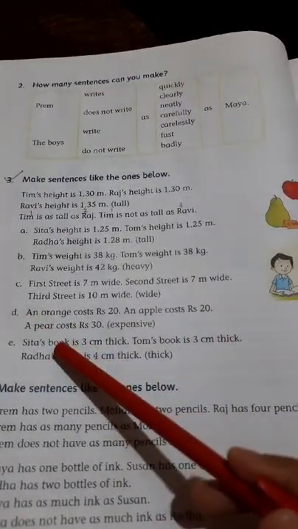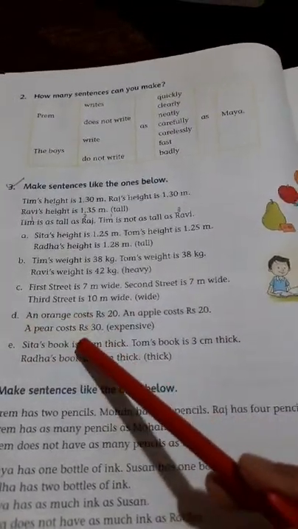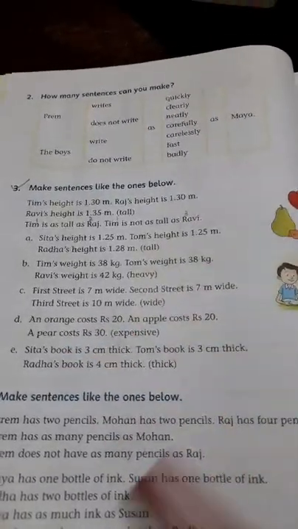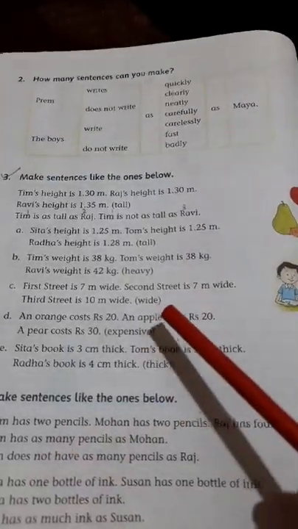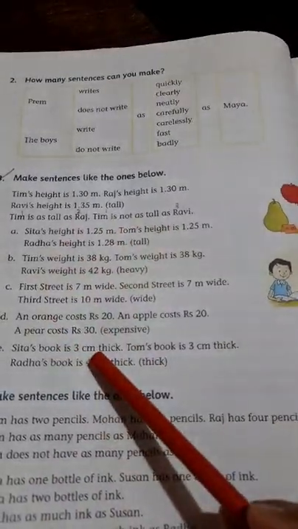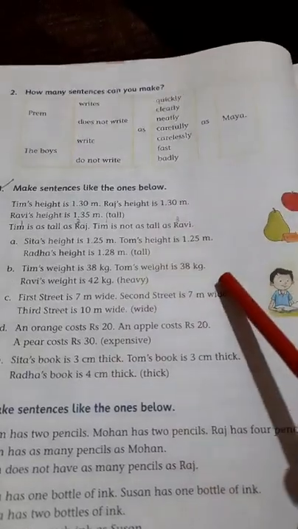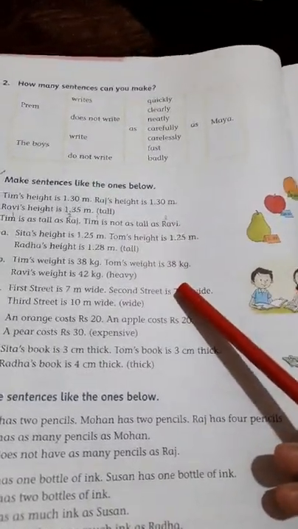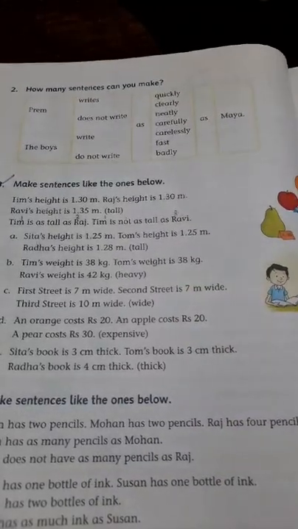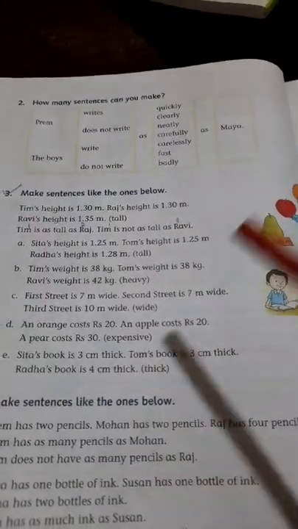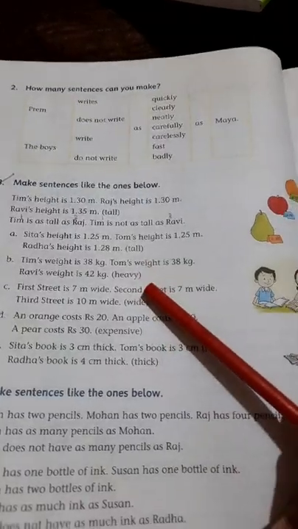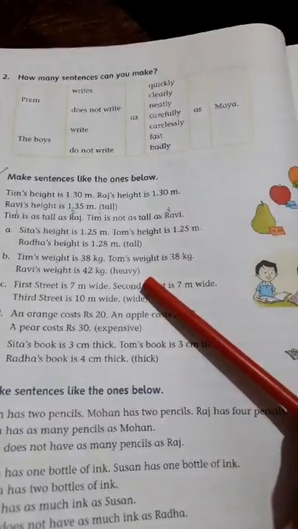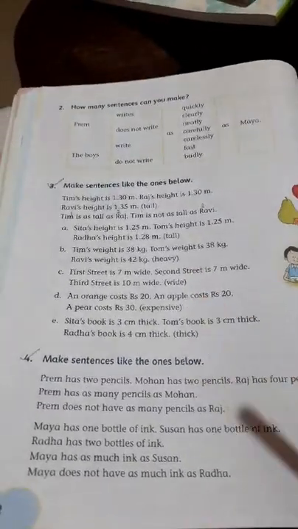But the next sentence will be: An orange is not as expensive as a pear. So students, you don't have to write it just now. You just try to understand how the sentences are being transformed. For people or things of the same kind, we use the word as, and then again as. But for things or persons who are not similar, who are not showing similarity, we use the word not as. Okay, this is how we are going to transform.